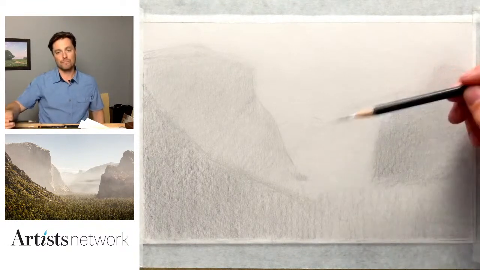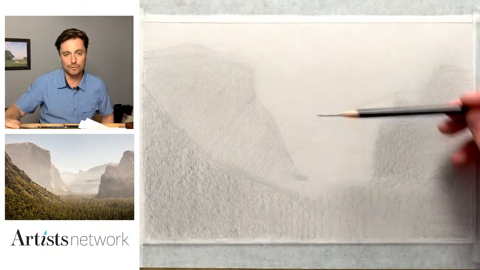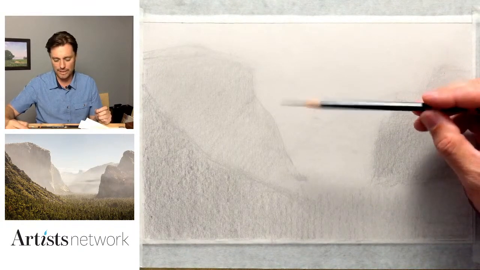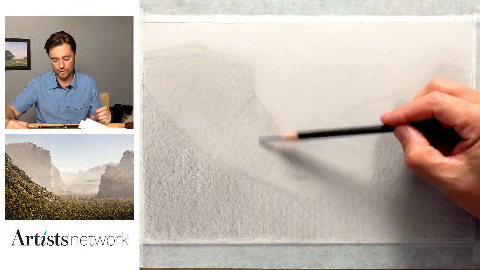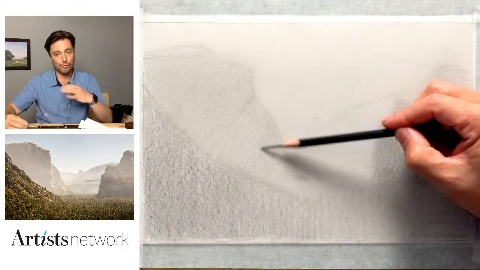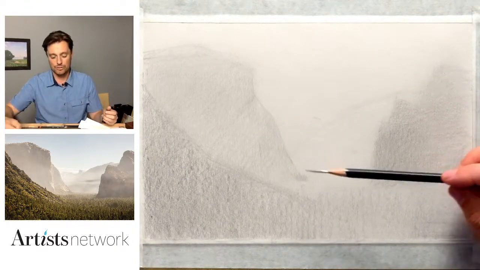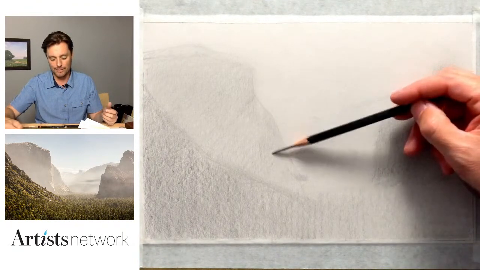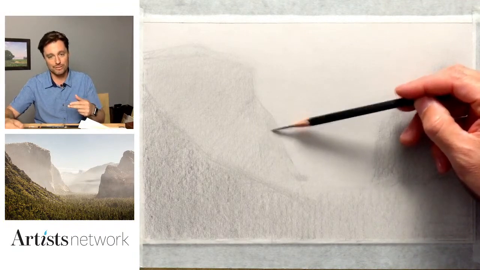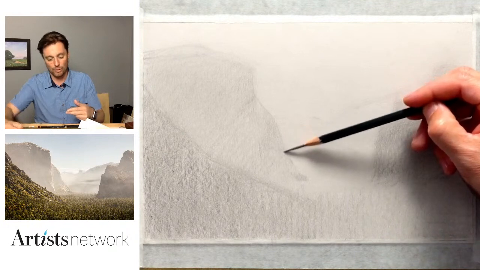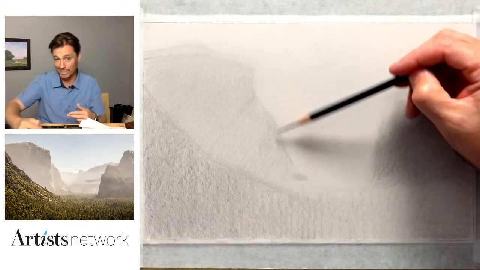All right, so now I still want to be careful about edges and line work here. So I'm trying to refine the edges, but I'm trying to do it in a way where I'm not using a heavy line. So if you need help with that, consider starting in the center of the form, working your way up to the edge, rather than drawing a line and then working in, if that makes sense.